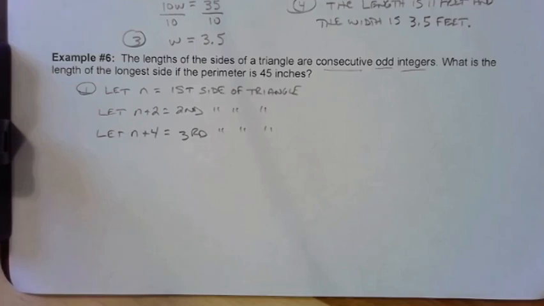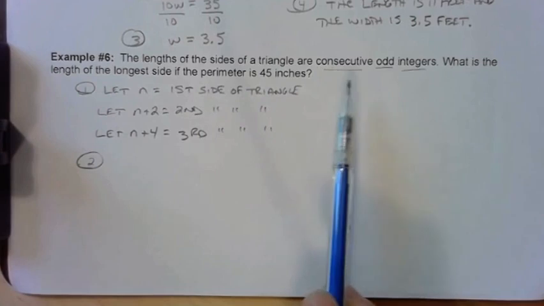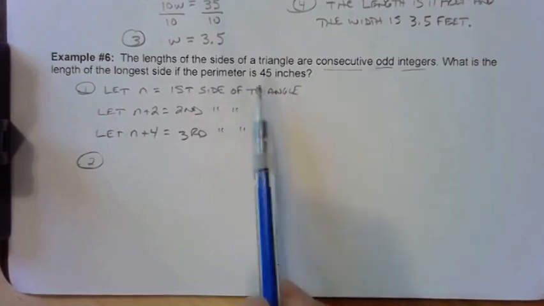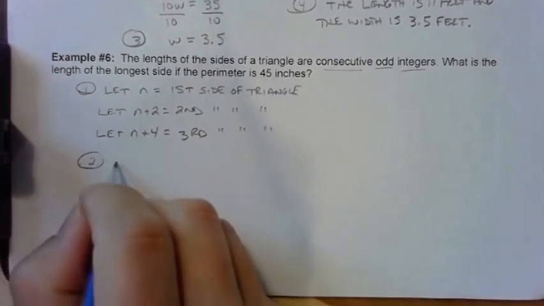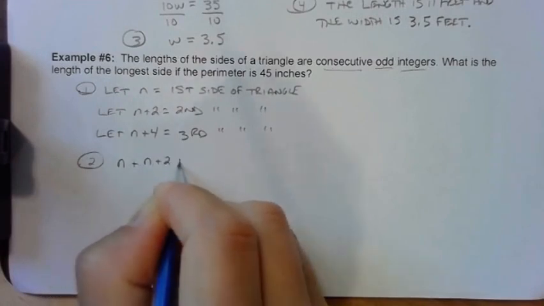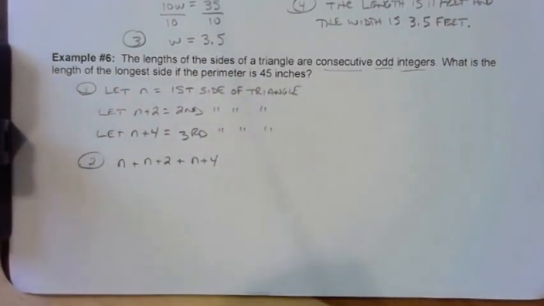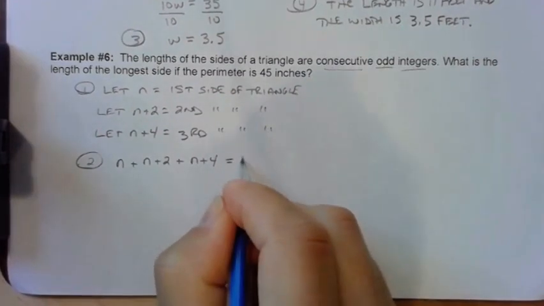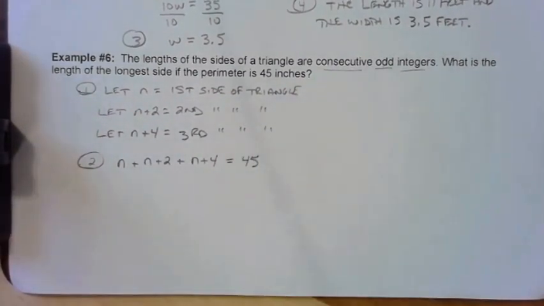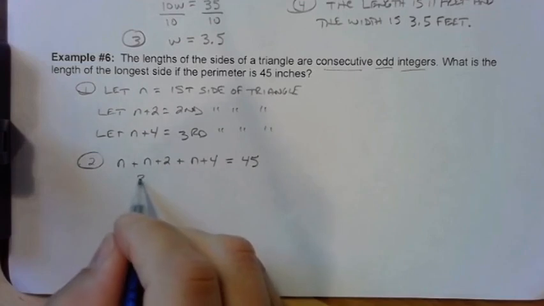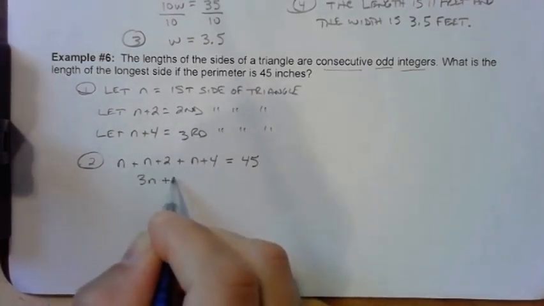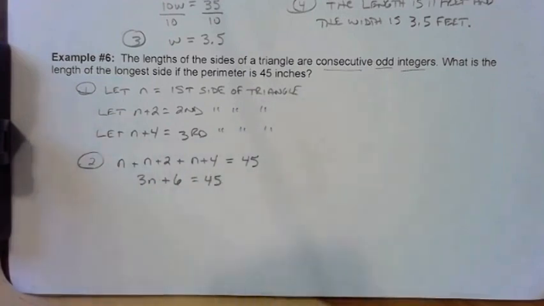All right, let's go ahead now and see if we can set this problem up algebraically. All right, so it says that the side lengths of the triangle are consecutive odd integers, and we're told the perimeter is 45 inches, and to find the perimeter, you add up all the sides. So n plus n plus 2 plus n plus 4, those are the 3 side lengths of the triangle, have a perimeter of 45 inches. So there's our problem. On the left, we can clean this up. n plus n plus n is 3n, and 2 plus 4 is 6. 3n plus 6 is 45.